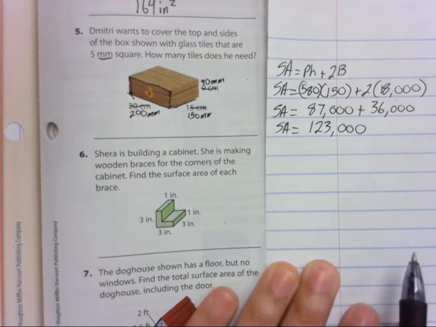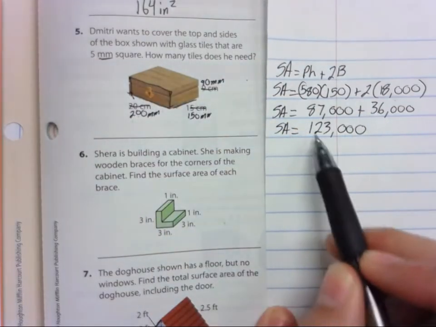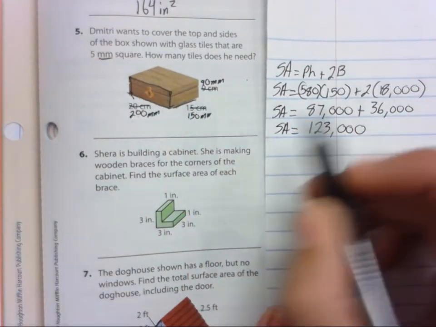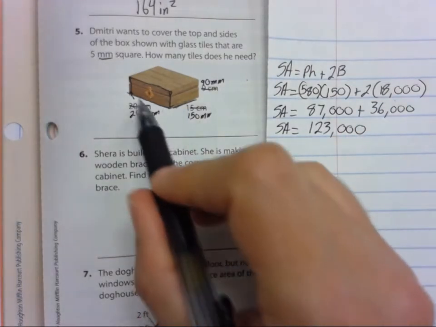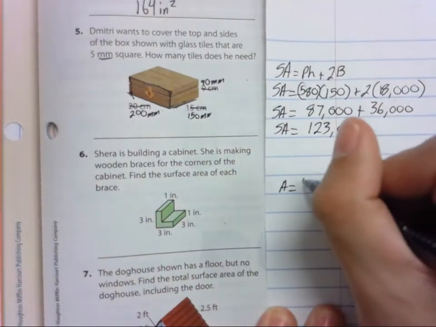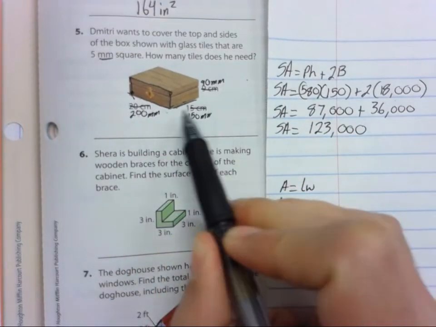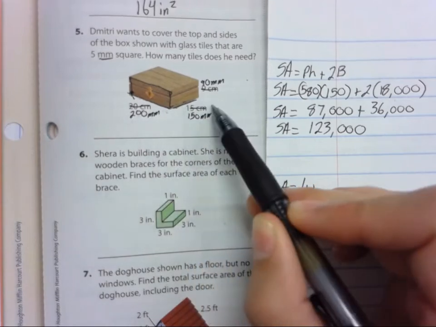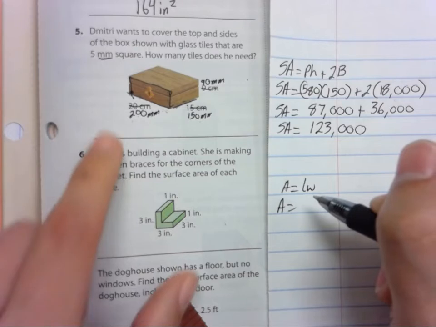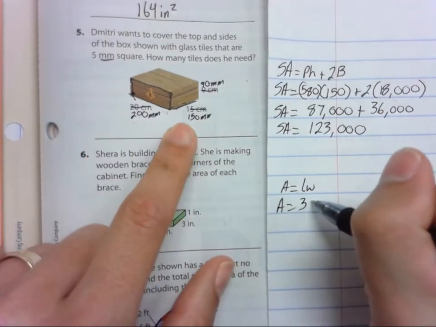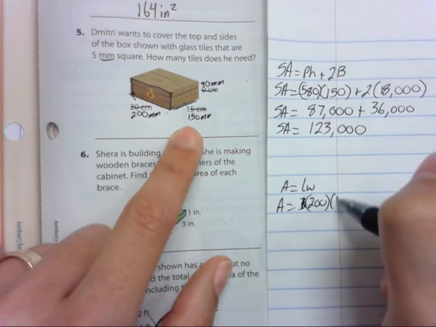Now, here's the issue. First off, we're covering in tiles, but we're just doing the top and the sides, so we need to get rid of the bottom. So what's the area of the bottom? Well, the area of the bottom is a rectangle, so that's length times width. The bottom goes 200 across, and 150 deep. So this would be 200 times 150.